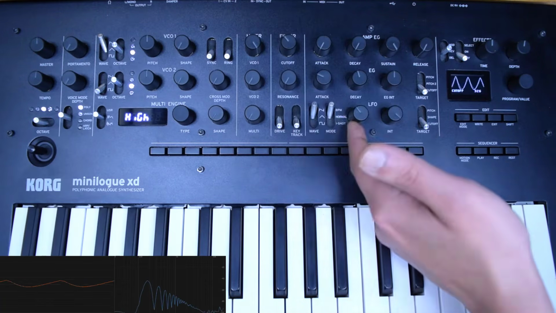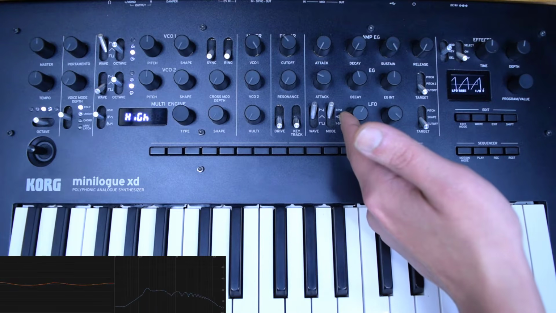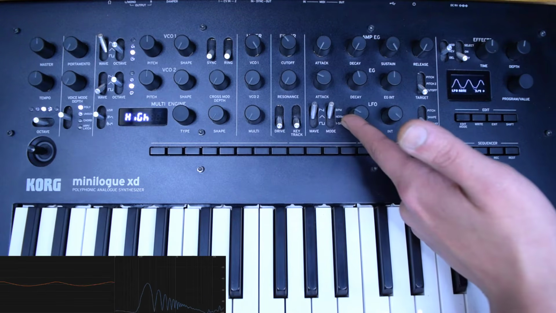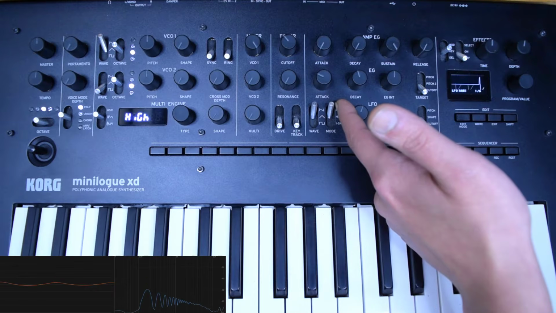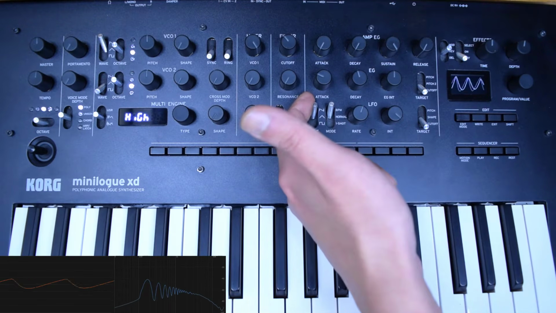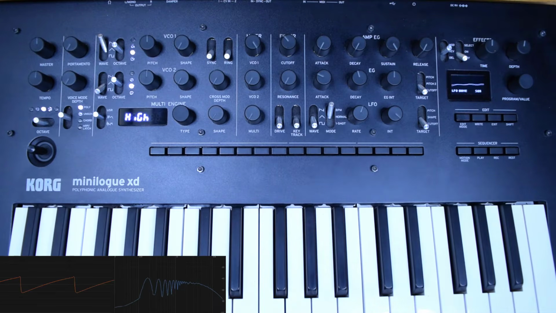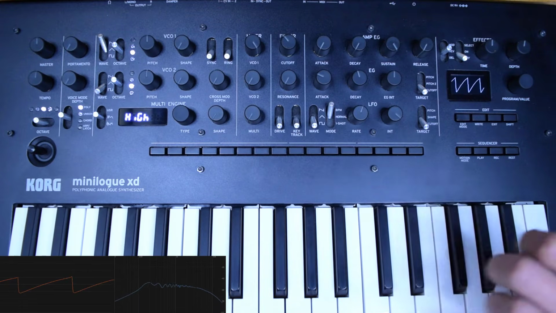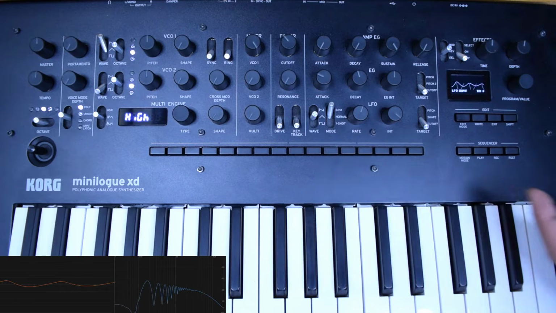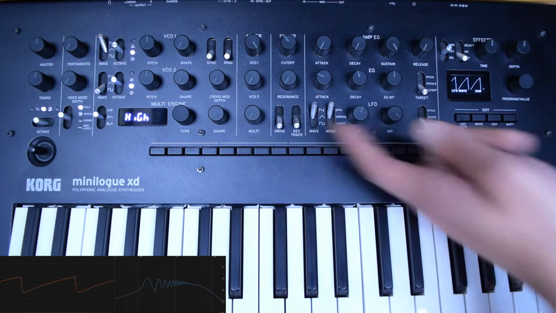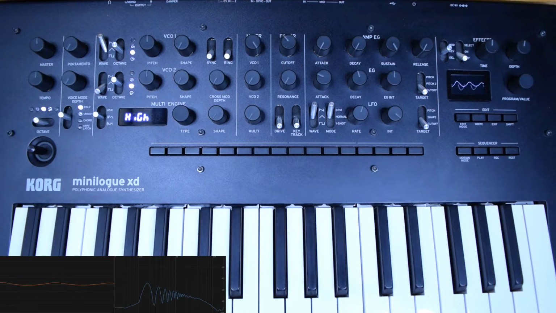Right. And of course, if you go up in rate, you're going to go faster, or you're going to go slower. Right. So remember, you can do saw, or you can do a triangle right there. Or maybe you can use a square. And the square is kind of an on and off kind of a fashion. Right, so very simple. It's just a very standard LFO so far.